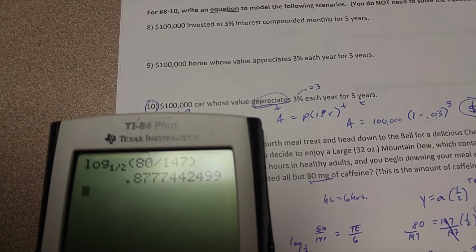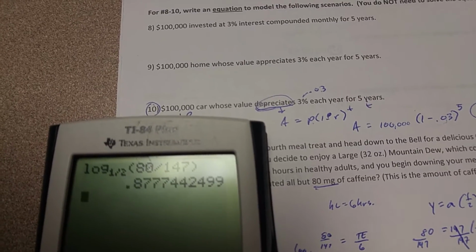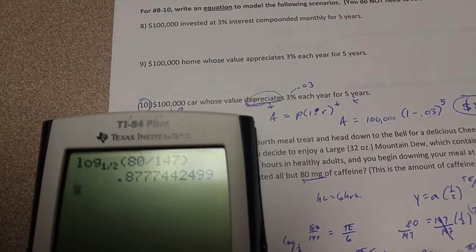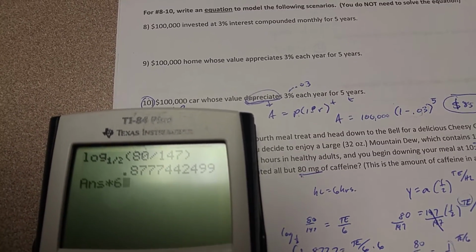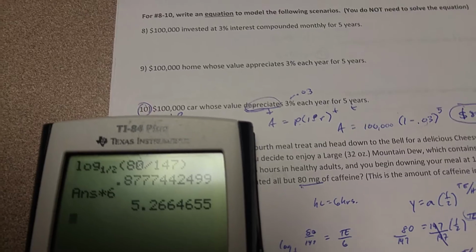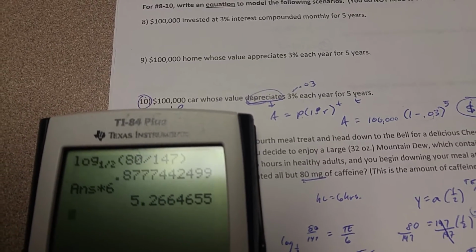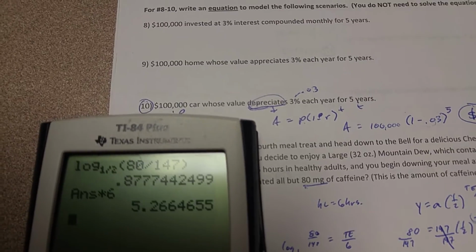And so I get approximately 0.87. So I'm going to leave that on the screen, even though I'm only writing down part of it on my paper, because my next step is going to be to multiply by 6. So I can do times 6 right now. And so the time elapsed is about 5.27 hours. Okay, we're not done with the question.